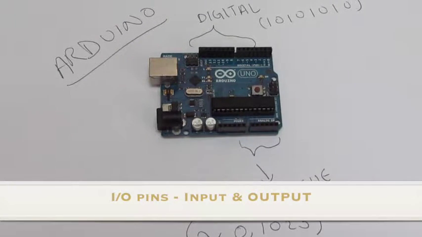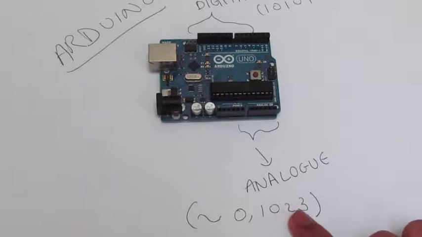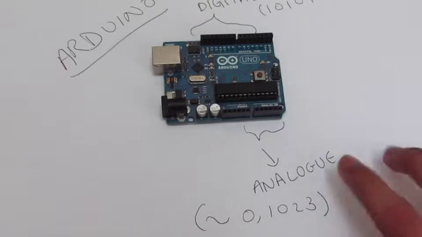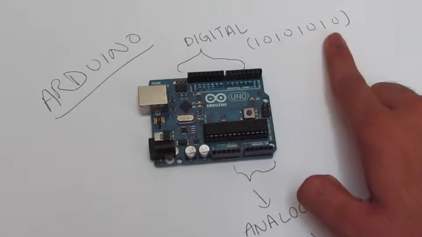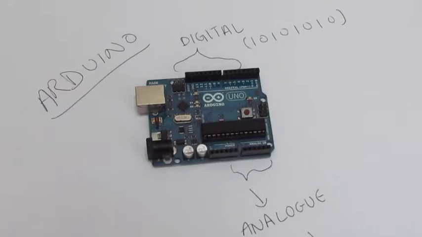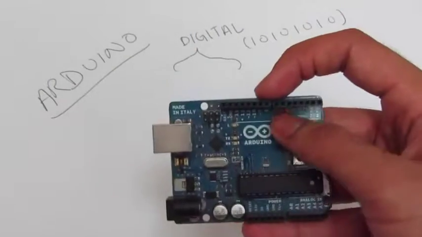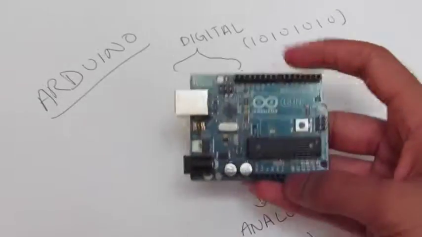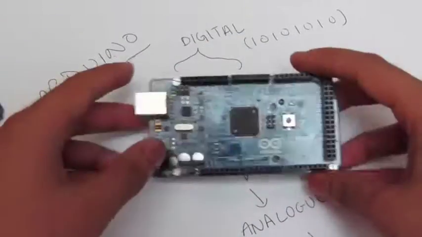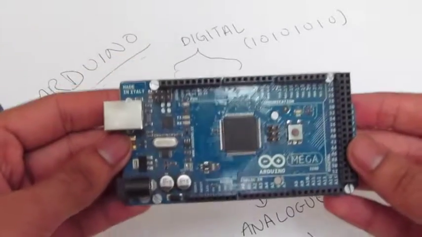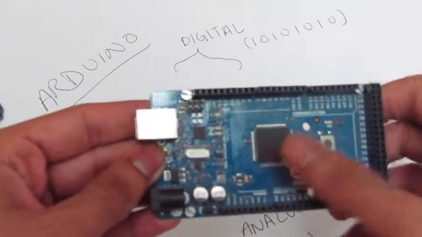The analog pins can take in values between 0 and 1023, that is the 10-bit resolution, and the digital pins can read a high or a low, that's a 1 or a 0. Since the most commonly used board, the Arduino Uno, had limited pins and I needed more pins for my project, I chose to go with the Arduino Mega platform, which is the same kind of board and the same programming environment but with more pins and more memory on the chip.